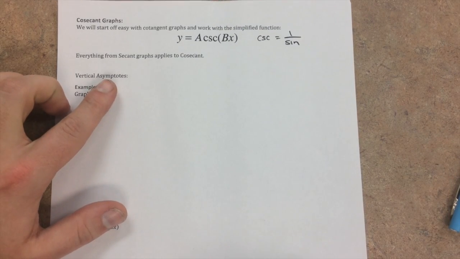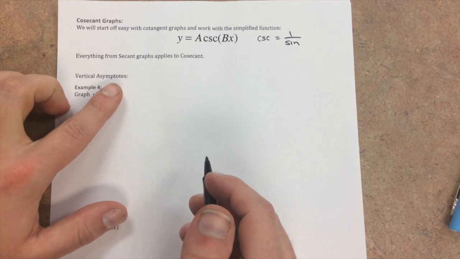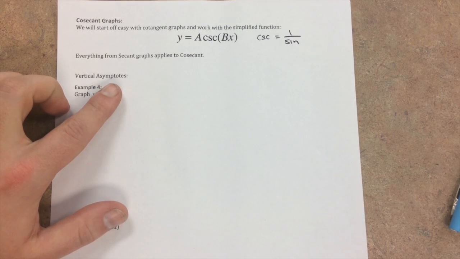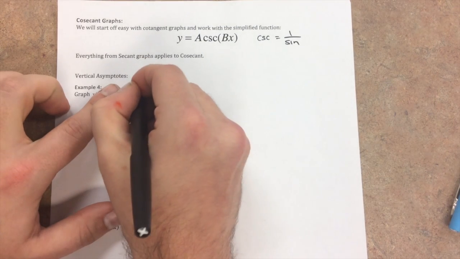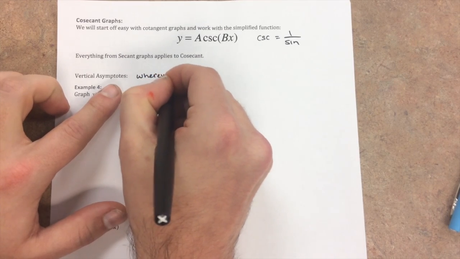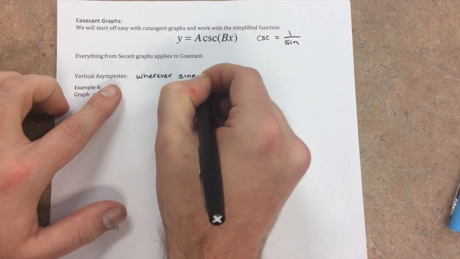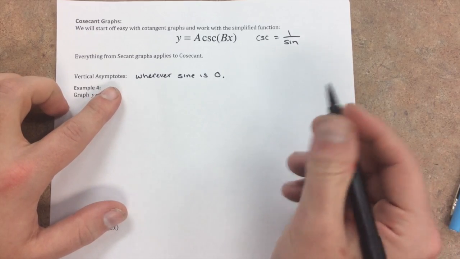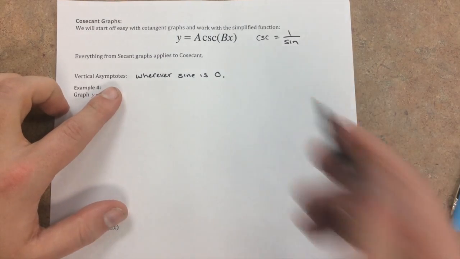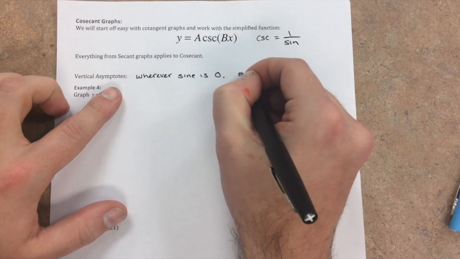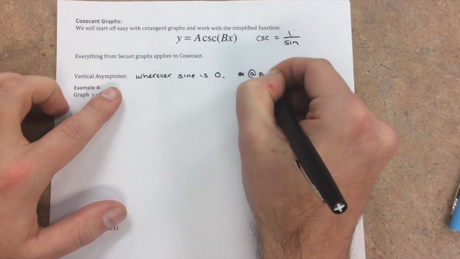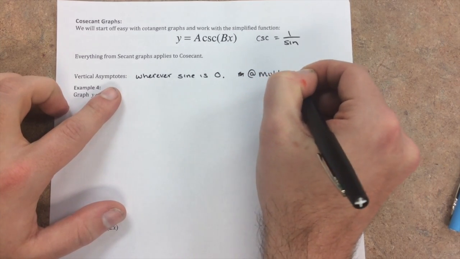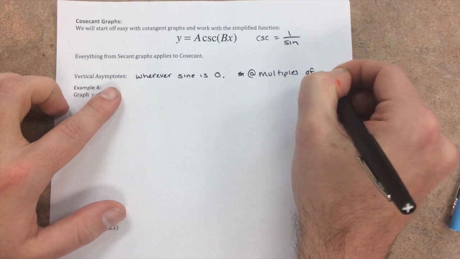What I do want to highlight is our vertical asymptotes happen wherever sine is 0. Or put it mathematically, since sine is 0 every pi, we say at multiples of pi.